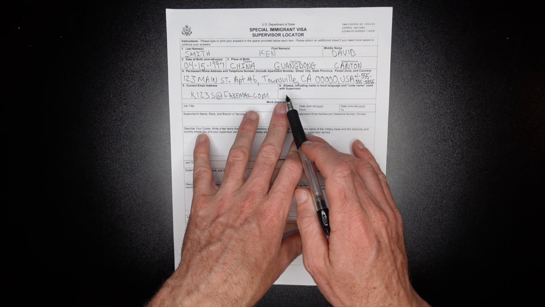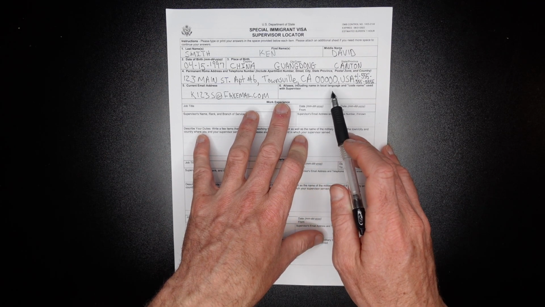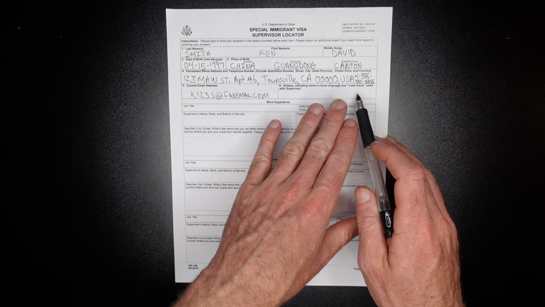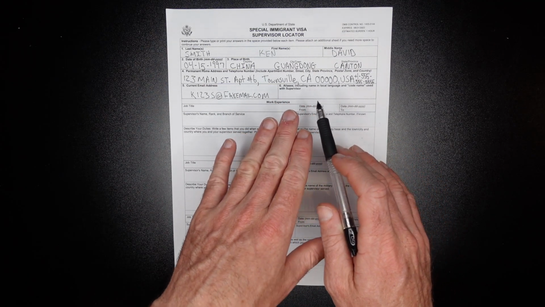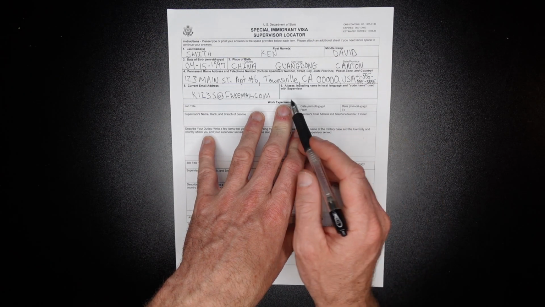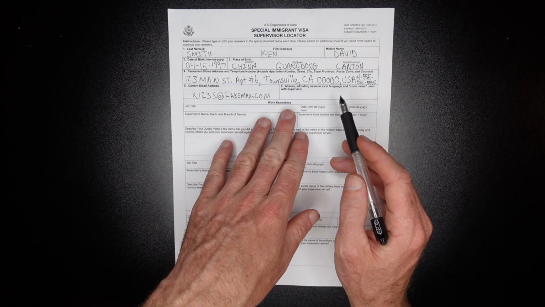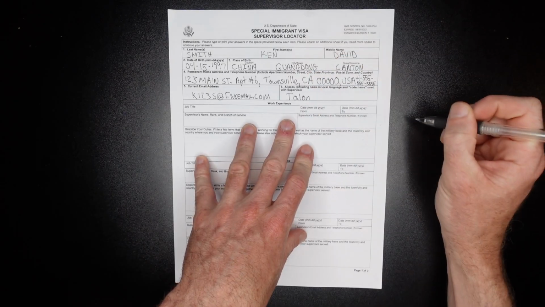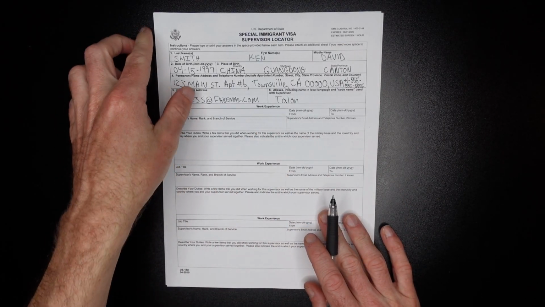So in number 6, they want your aliases. They want to know what other names you've gone by, including the name that you have in your local language and the code name that you used with your supervisor. So if you've had any aliases, make sure you include them here. And if you can't fit them all, you can always attach an additional sheet of paper as well. I'm codename Talon.